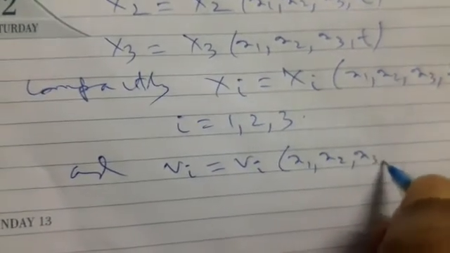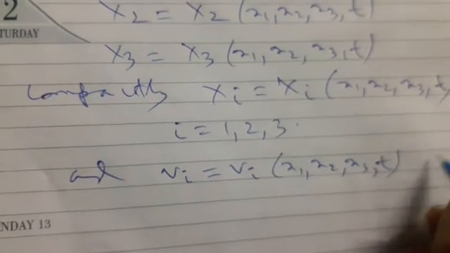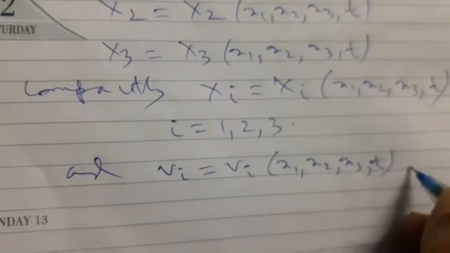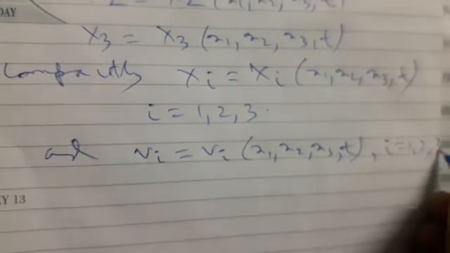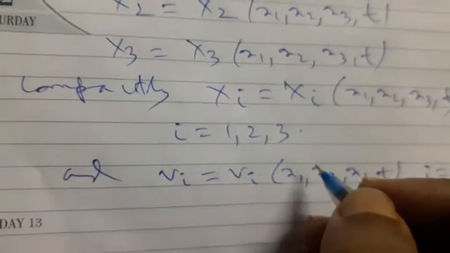And as well as the velocity, small vi in the Eulerian case, vi is a function of small x1, x2, x3 and t. It is also a function for i running from 1 to 3 in the spatial coordinates.